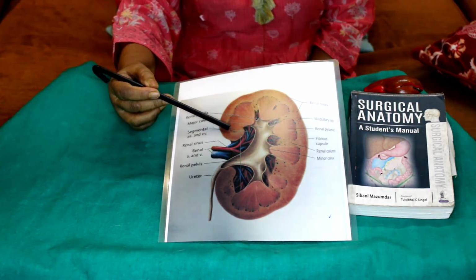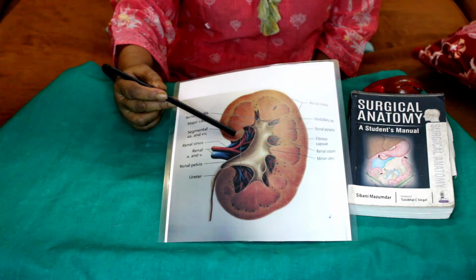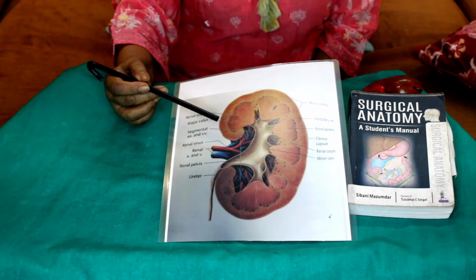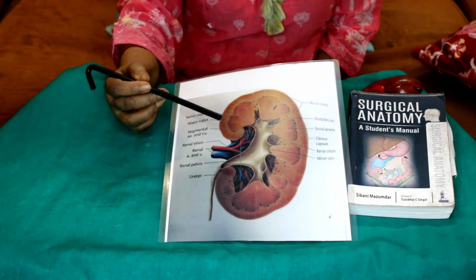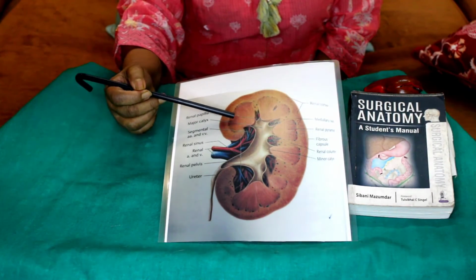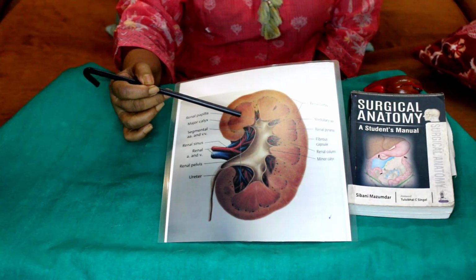But if urine is produced by this juxtaglomerular cortex, the urine is very scanty in amount, and that condition is known as oliguria. Next thing, you will see the pyramid. The pyramid looks like rays, so it is known as the medullary rays.